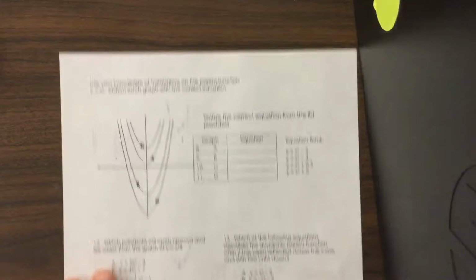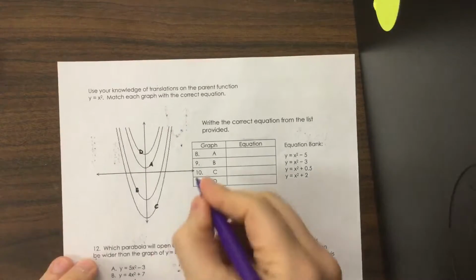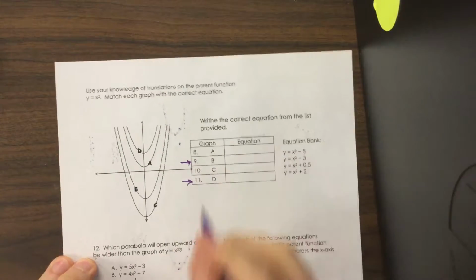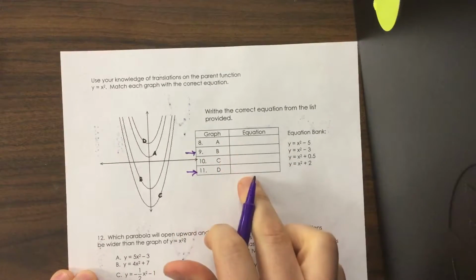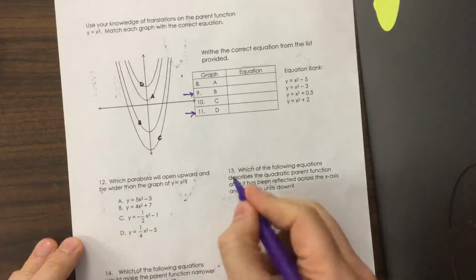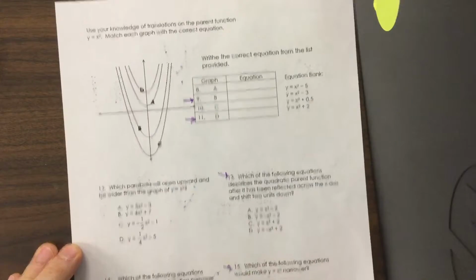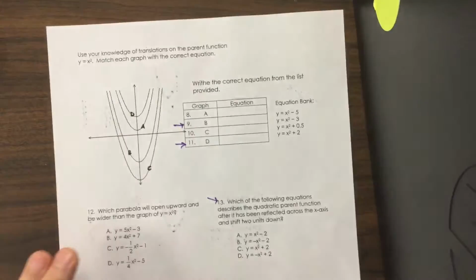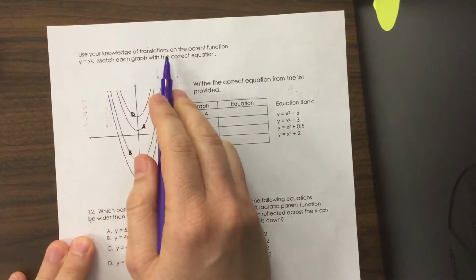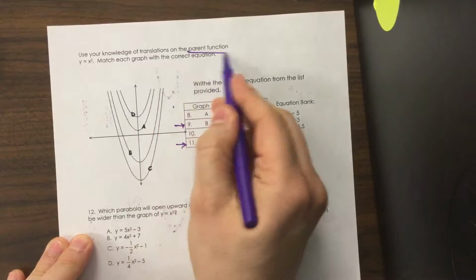Okay, so now we're on the back of the paper. We're going to do 9, 11, and actually I'll be talking about some of those evens also while I'm doing those. We'll be doing 13 and 15. Okay, so the directions on the back section say, use your knowledge of translations on the parent function.